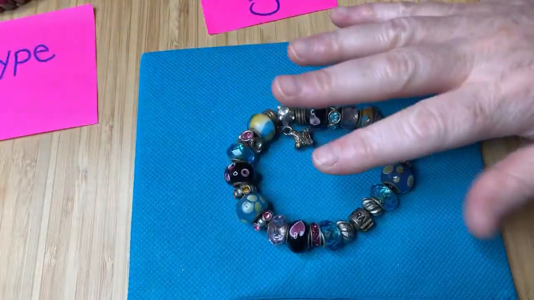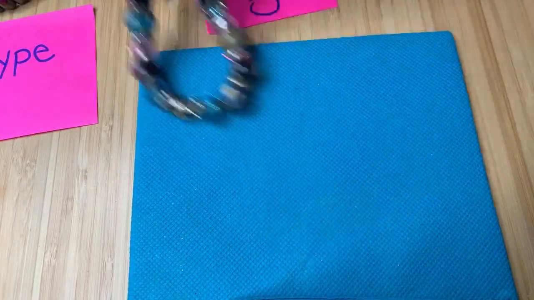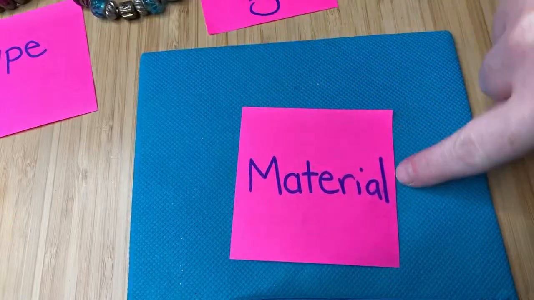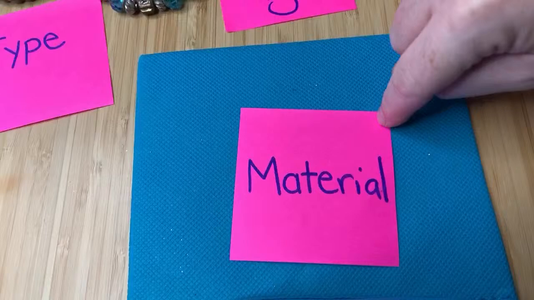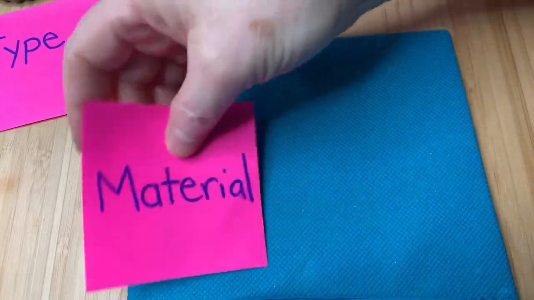Okay, let's get started. I have all these different ones here, so let's start with this one. One of the things people might be looking for when they're searching for jewelry is the material that it's made of. So in your title, try to make sure that you include what it's made of.